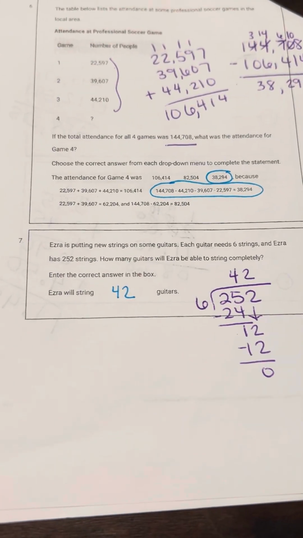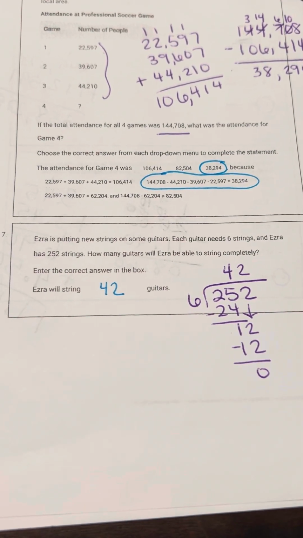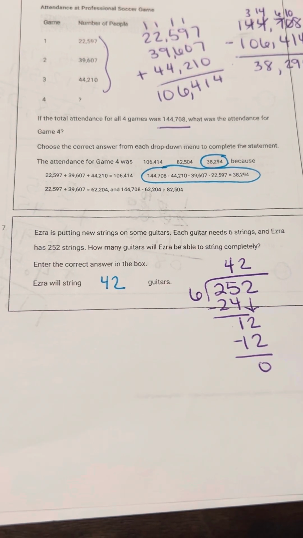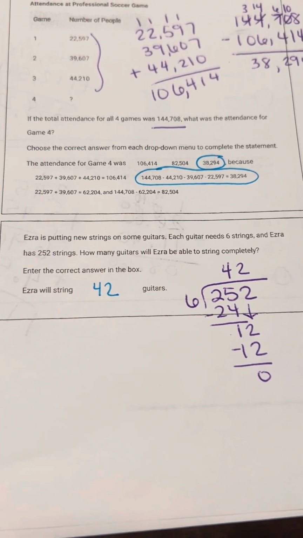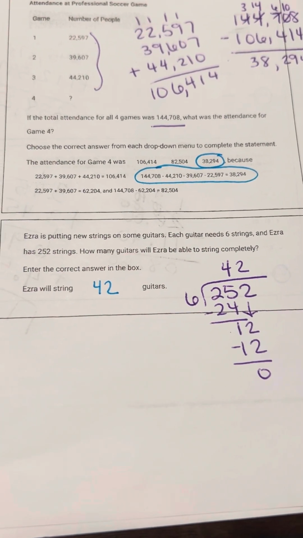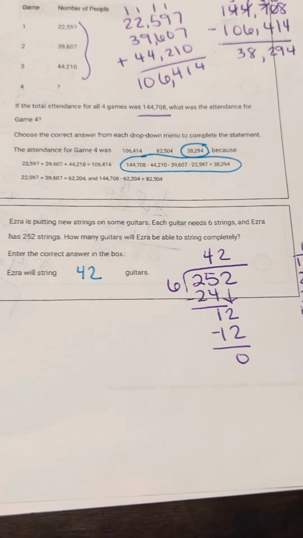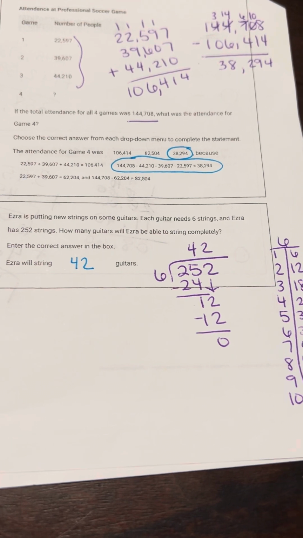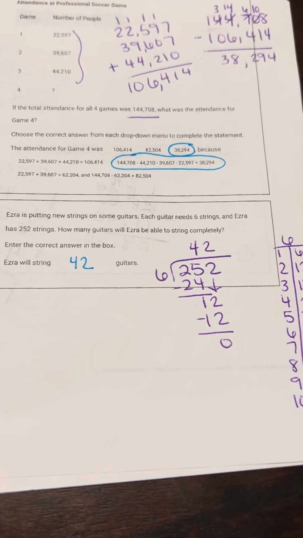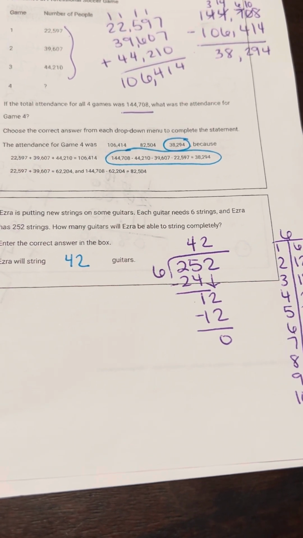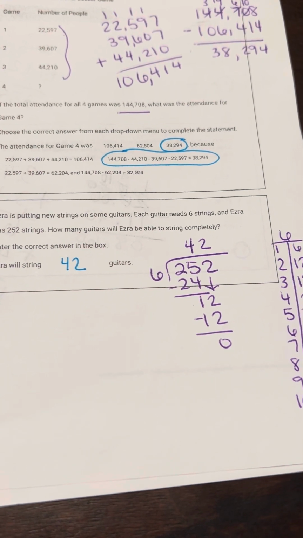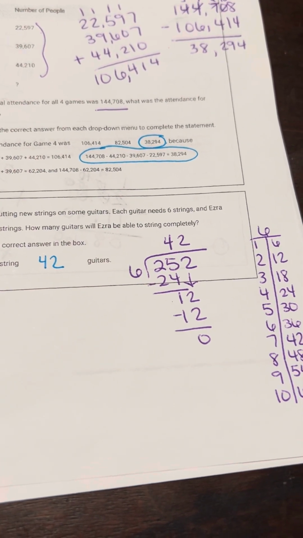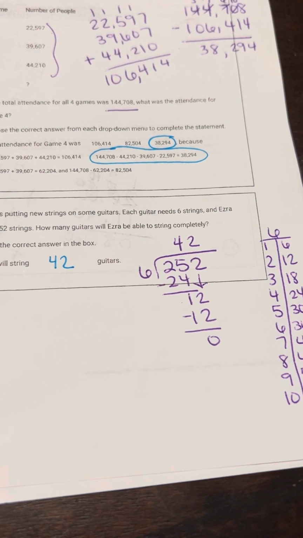Number 7, Ezra is putting new strings on some guitars. Each guitar needs 6 strings, and Ezra has 252 strings. How many guitars will Ezra be able to string completely? Enter the correct answer. Okay, well, let's look. He's got a group of strings, and he's got to separate them into groups of 6. So we're going to take 252 and we're going to divide by 6 to see how many guitars he can string.